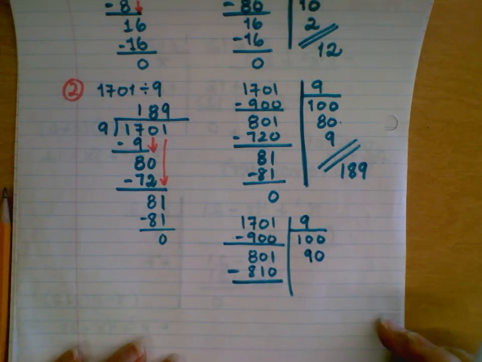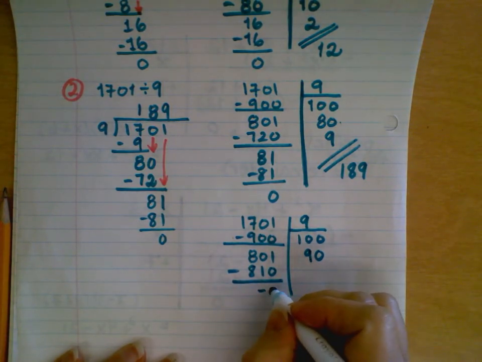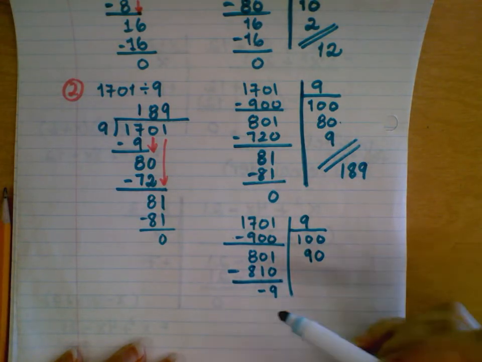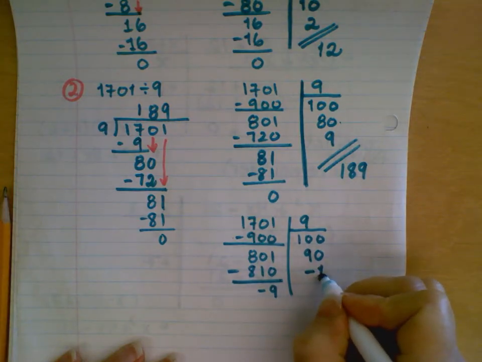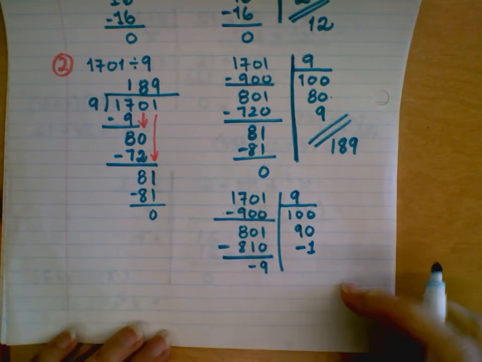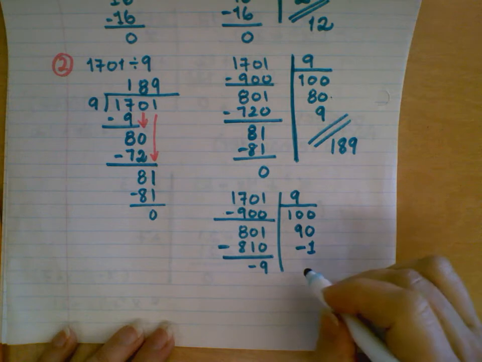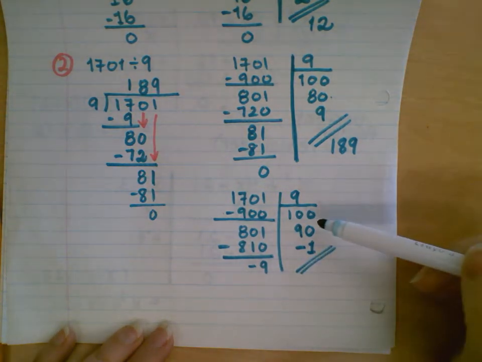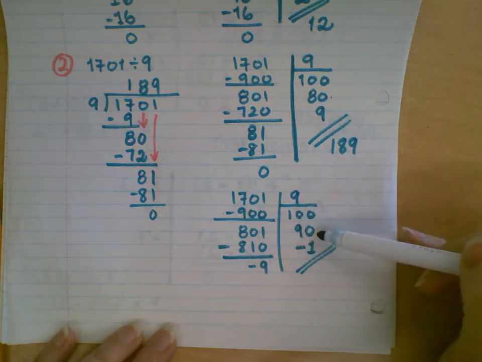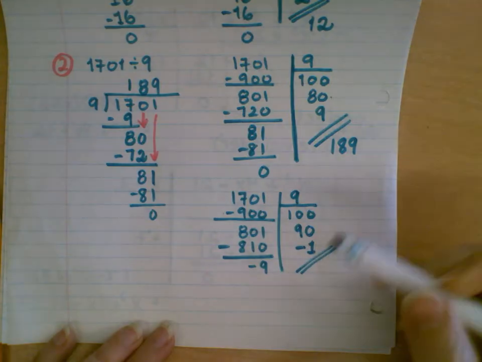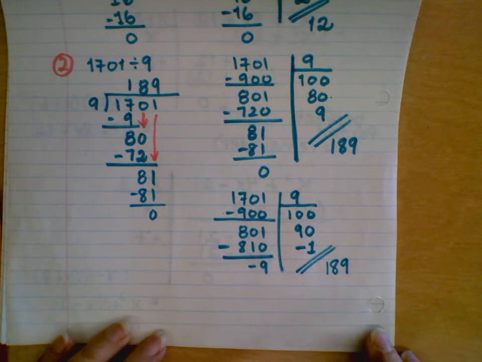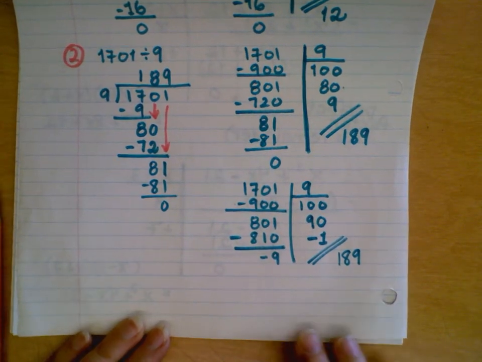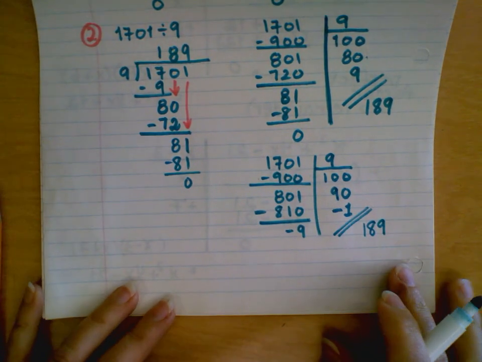This time when I do that subtraction, I'm left with minus 1. Minus 9. How many groups of 9 in minus 9? Well, there's minus 1 of them. I did a jump in my mind there. So what happens when you take 190 and you subtract 1? It still gives you 189. So second example, that's a way of verifying that you got the right answer by using a different multiple.